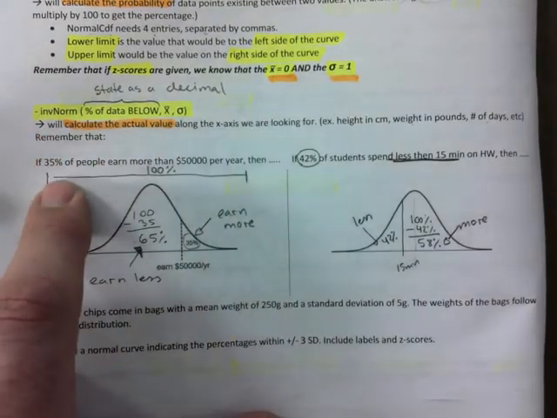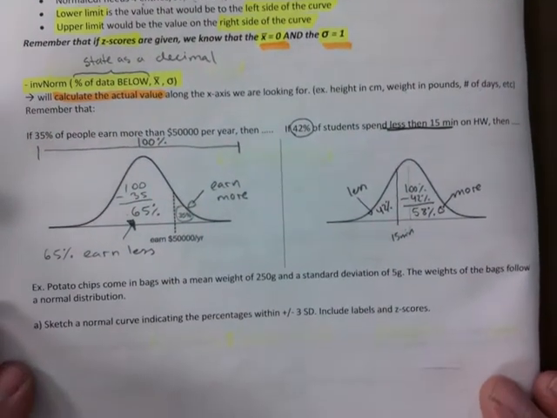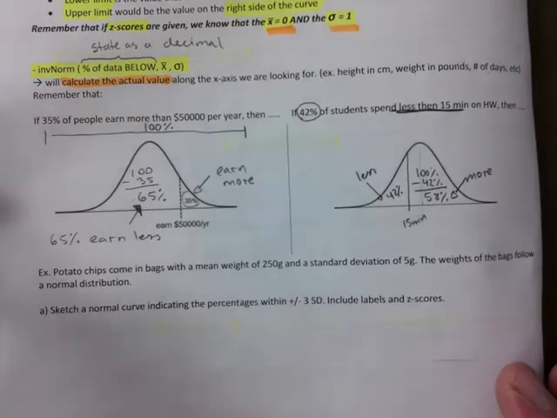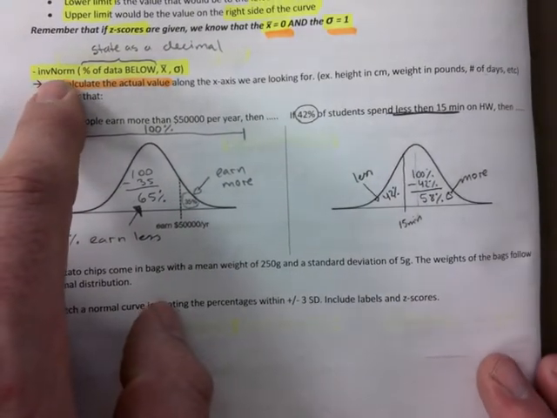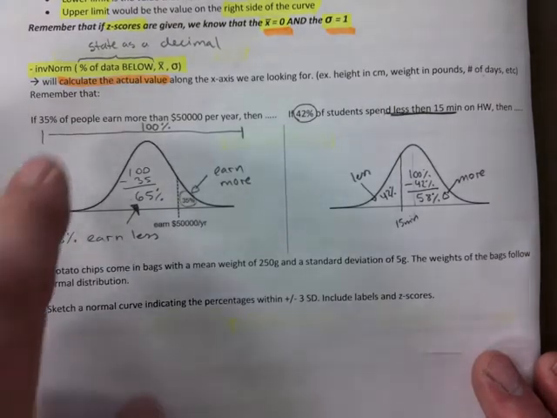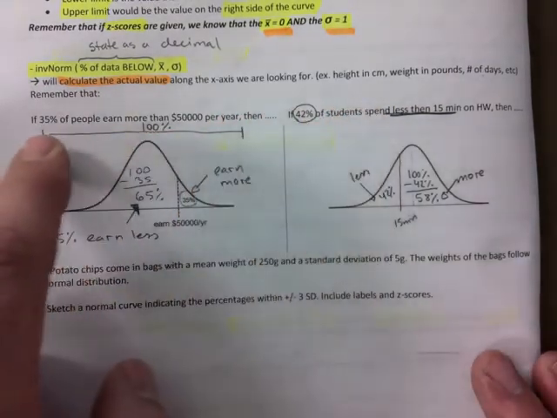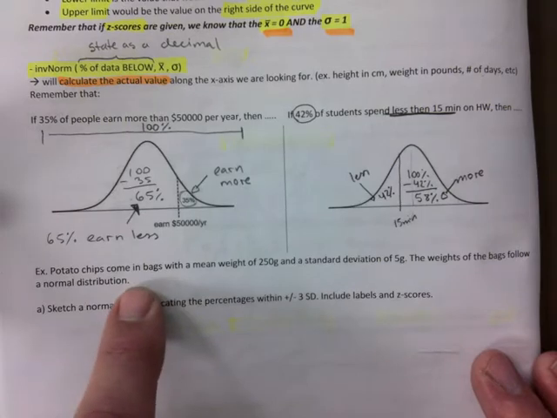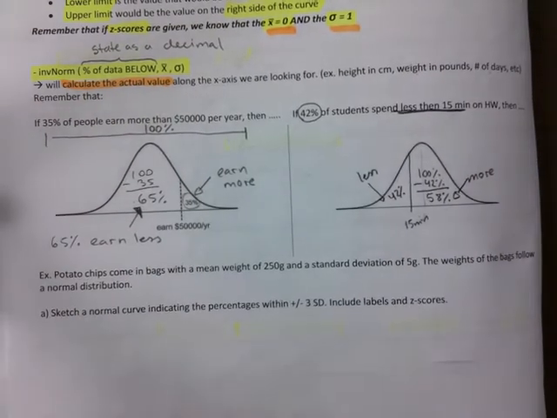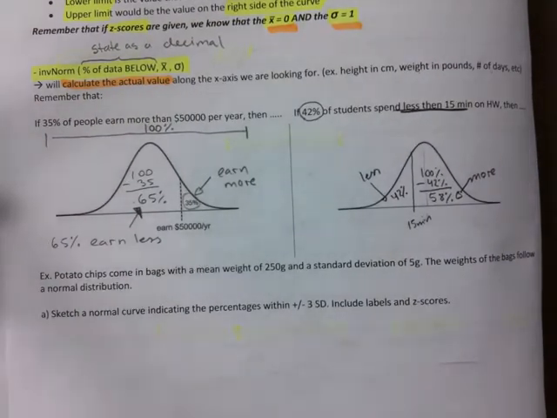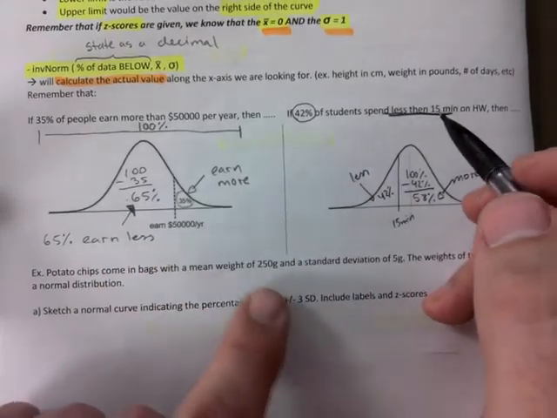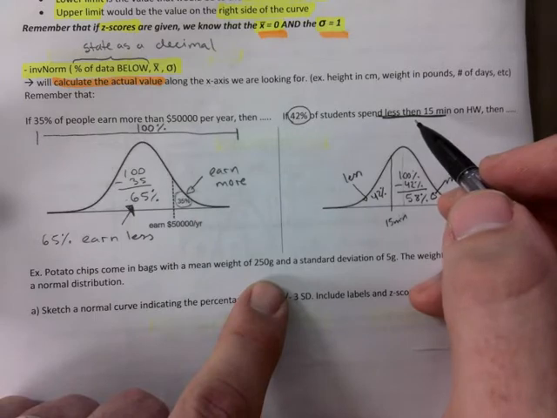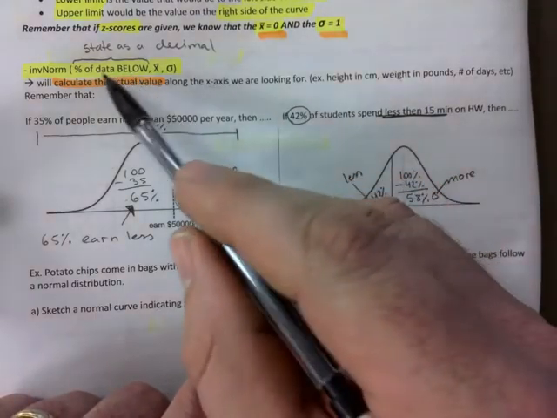And then the other thing is very important here. If you have a different highlighter, that'd be much better. Inverse norm. I need to add something. Good thing I noticed that. So add to your notes. Oh yeah, it's there. Sorry.